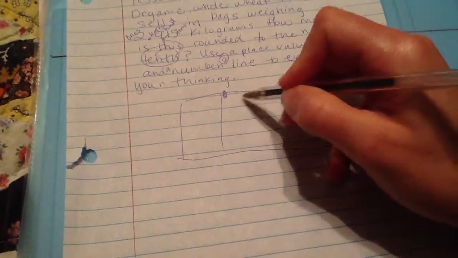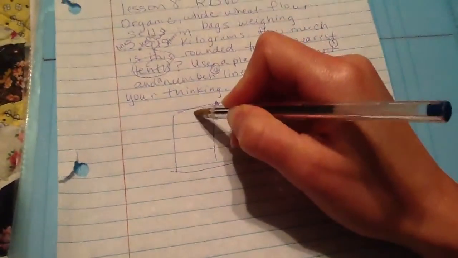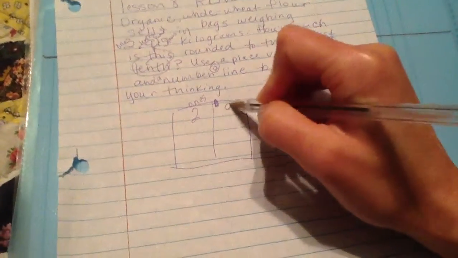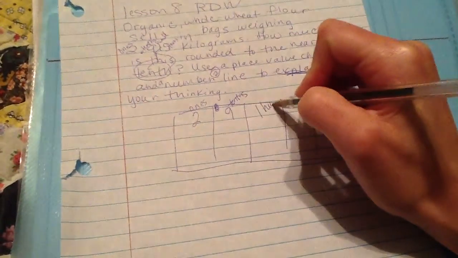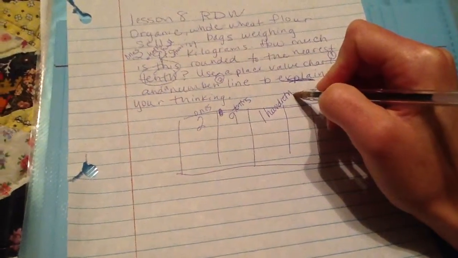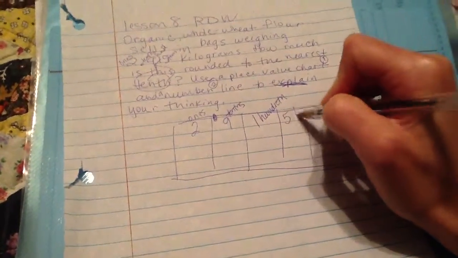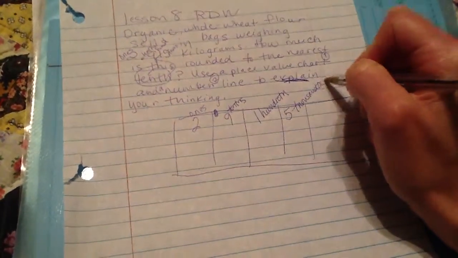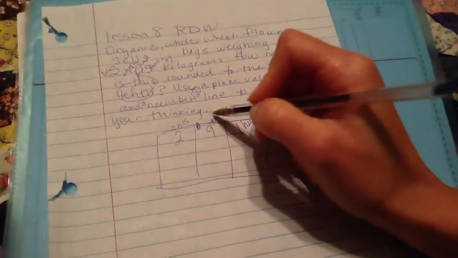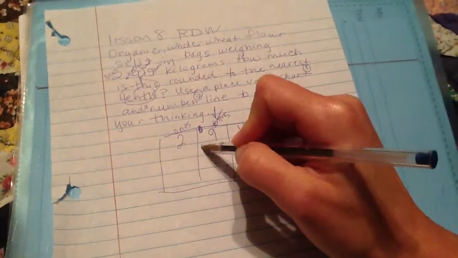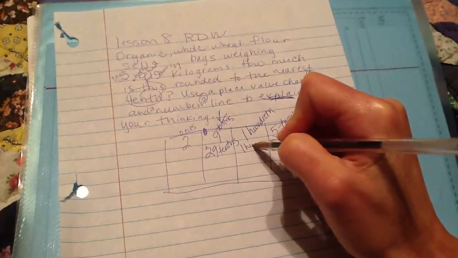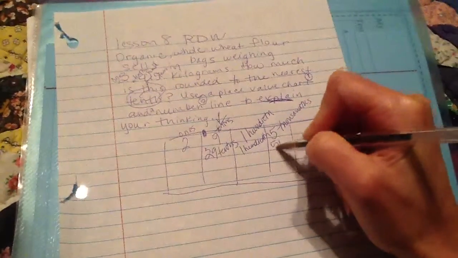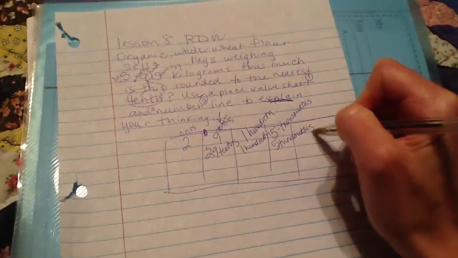Here's my decimal. So I have 2 ones, 9 tenths, 1 hundredth, and 5 thousandths. I know I have to round to the tenths place, so I'm going to write this another way. I'm going to write it as 29 tenths. Just took the 2 from here, and that leaves me with 1 hundredth and 5 thousandths. So the first thing I needed was my place value chart.